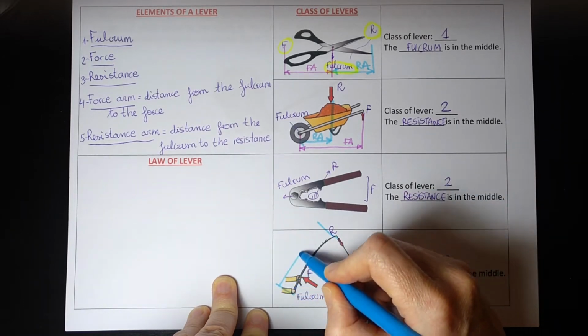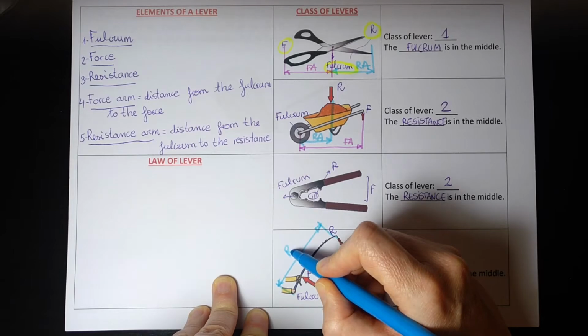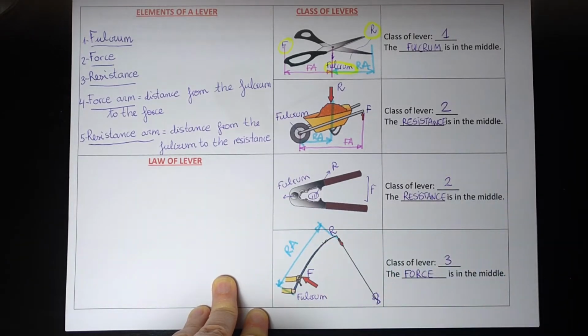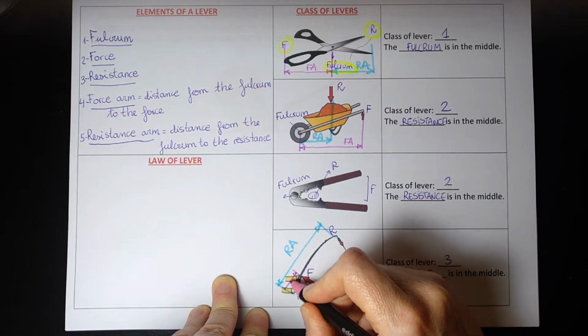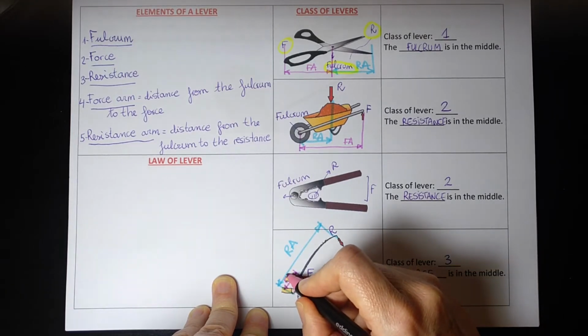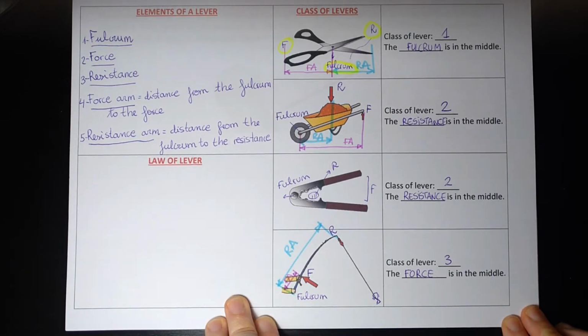Okay, so from the fulcrum to the resistance, you have the resistance arm. From the fulcrum to the force, you have the force arm. I hope it is clear, okay? Once we have reviewed that, we need to study 2 important formulas.